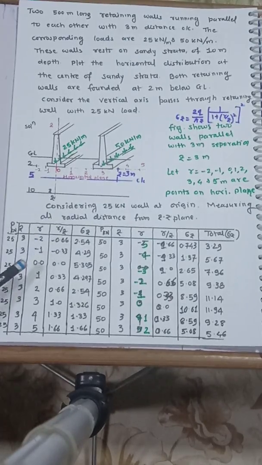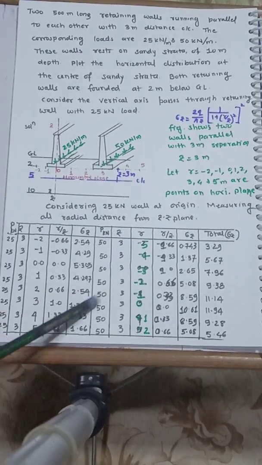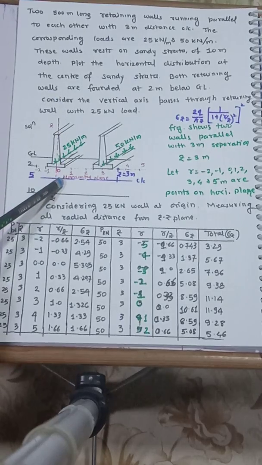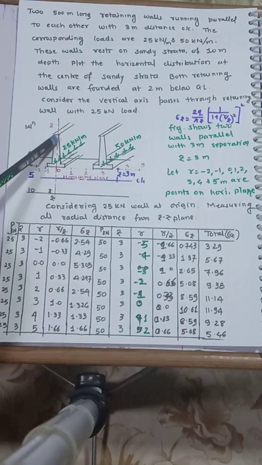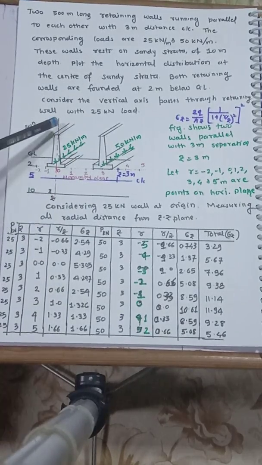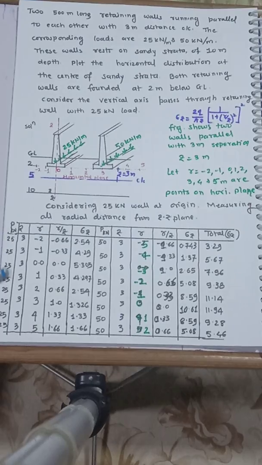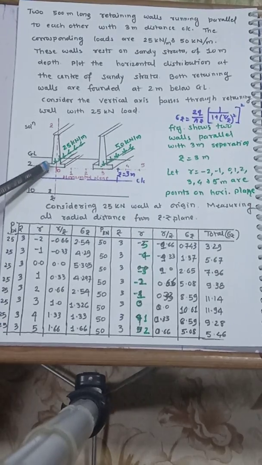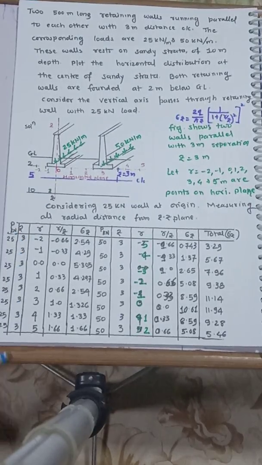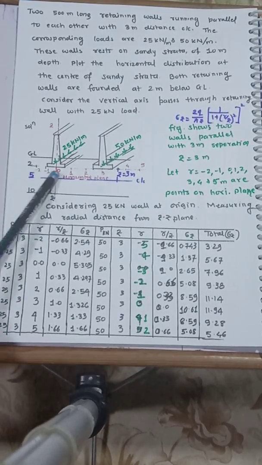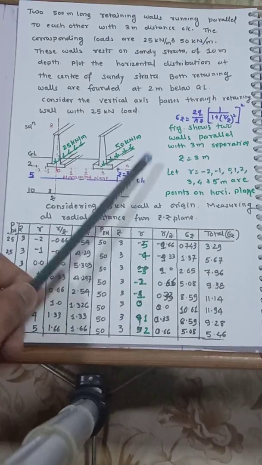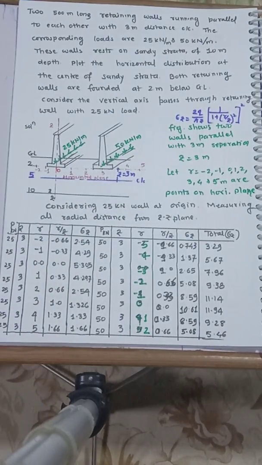Okay, so here I prepare a table. In the first part of the table we consider the first wall, neglecting the second. In the second part we consider the second wall, neglecting the first. For the first retaining wall, the load is 25 kilonewton per meter. The depth required is 3 meter. Now from this you take the radial distances. The first ones are -2, -1, 0, and here 1, 2, 3, 4, 5, up to 5. One can take even more coordinates also.